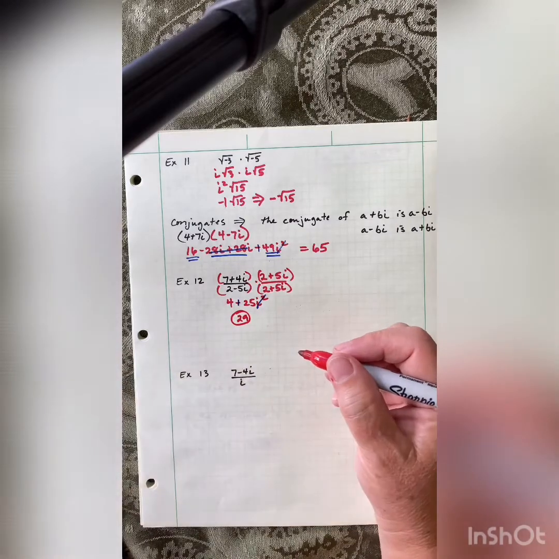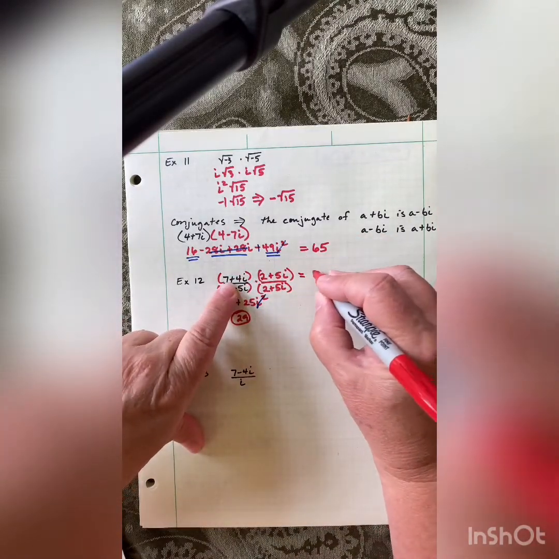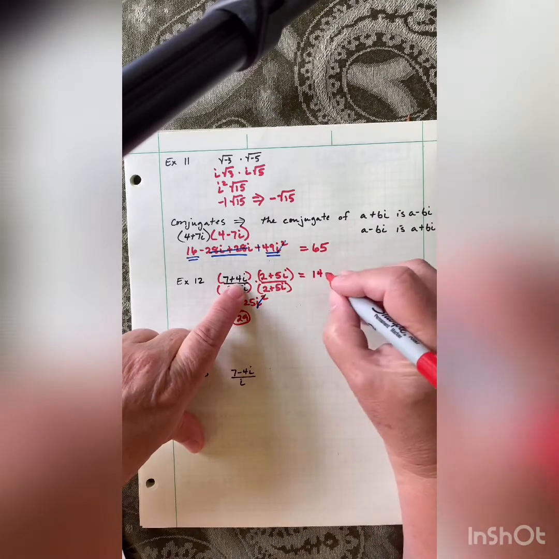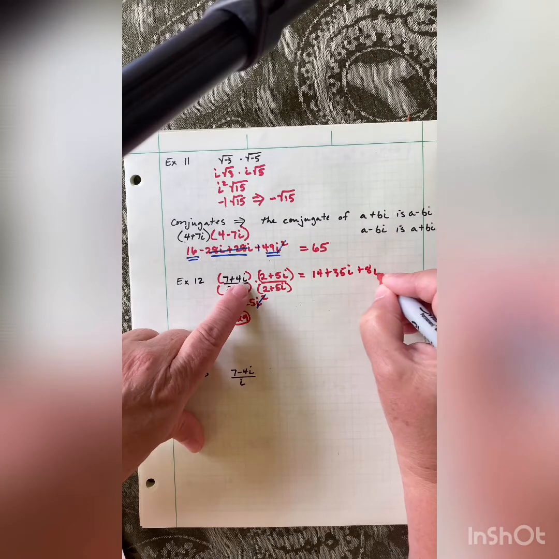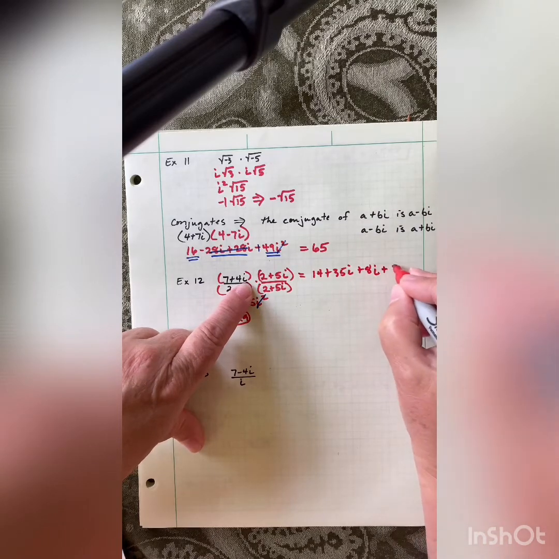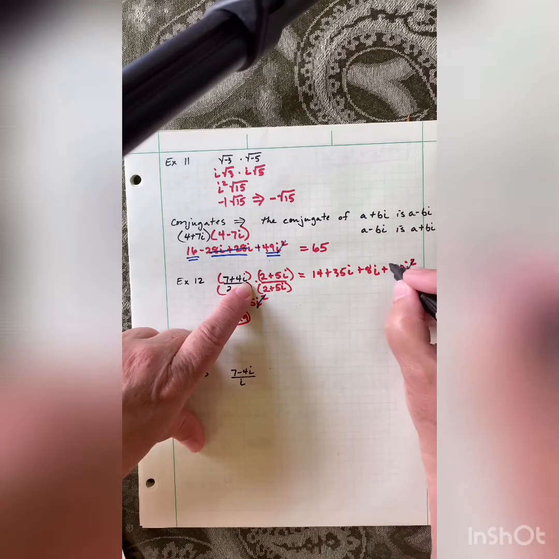Okay, that's my denominator. Then up here, that's going to give me a 14 plus 35i plus 8i plus 20i squared. I squared is -1.